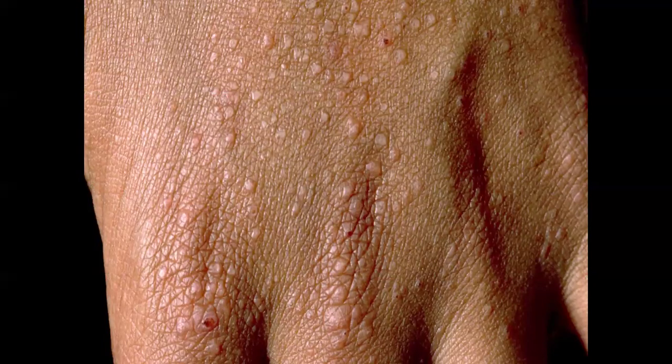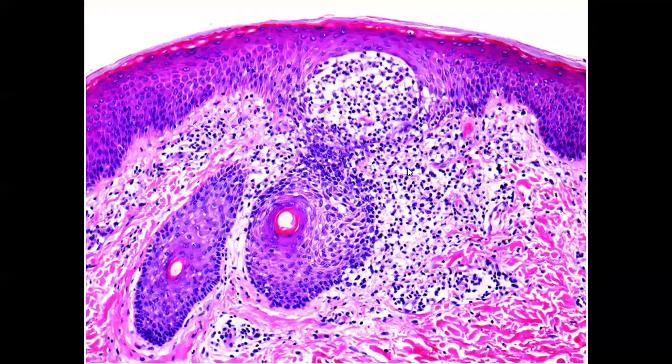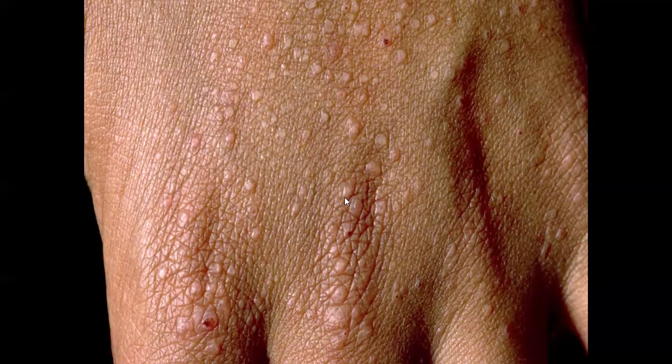Here you can again appreciate small skin-colored papular lesions, mainly on the dorsum of the hand. So this is papular eczema. And on histology, there will be spongiosis, but focal spongiosis limited to a few follicles as well. So focal small areas of spongiosis will be a feature of this papular eczema.